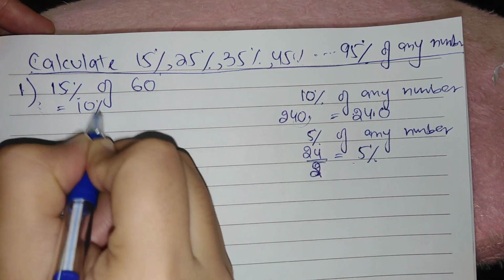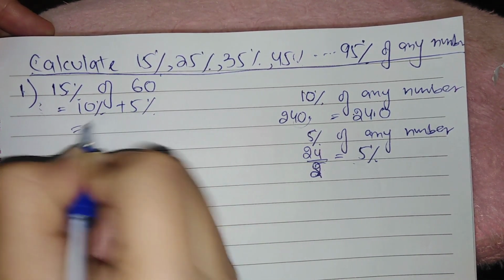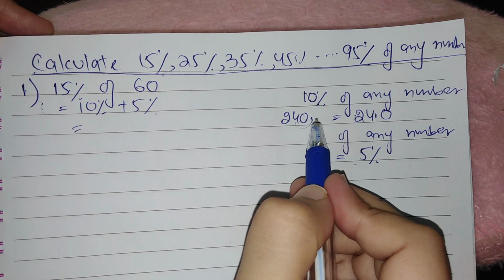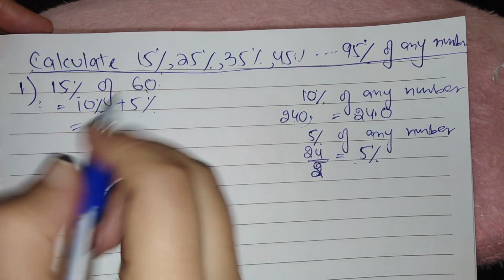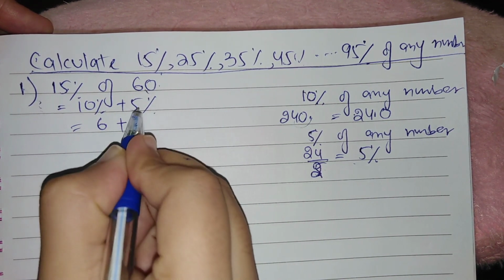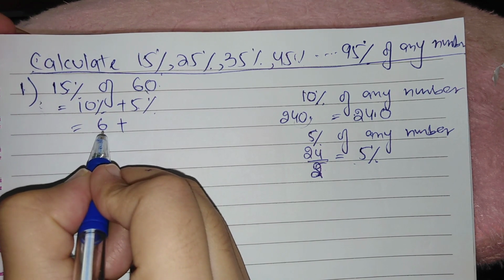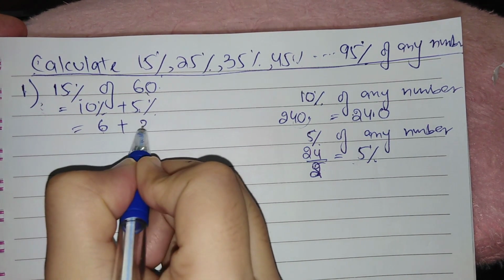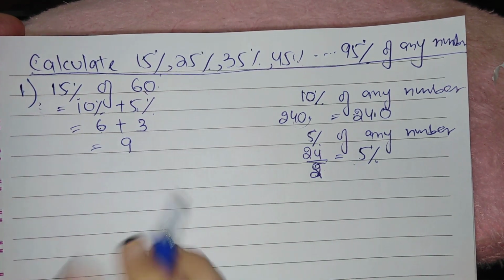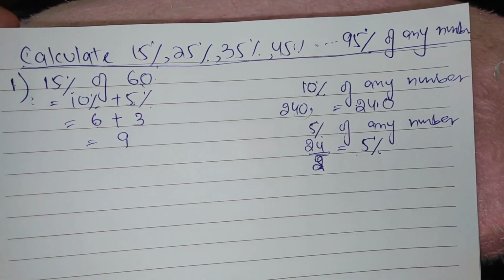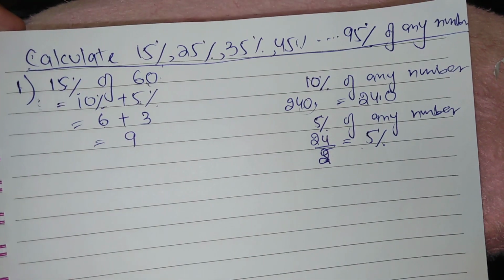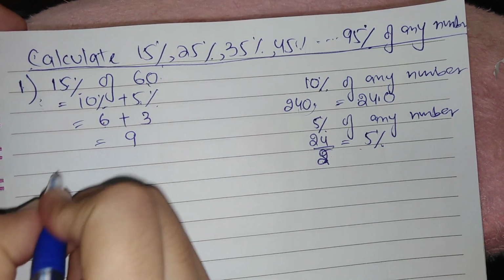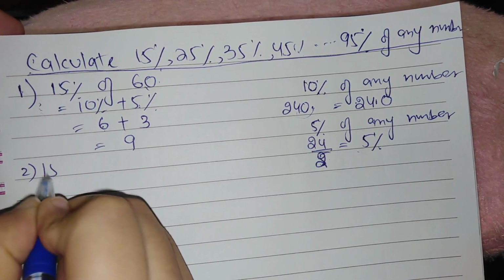15% of 60. So as we know, 15% is 10% plus 5%. How to calculate 10%? Just move the point one digit from the right. So this will be 6 plus 5%. If we divide 6 by 2, we will get 5%. So 6 divided by 2 is 3. So 9 is the 15% of 60. Let's take another example.